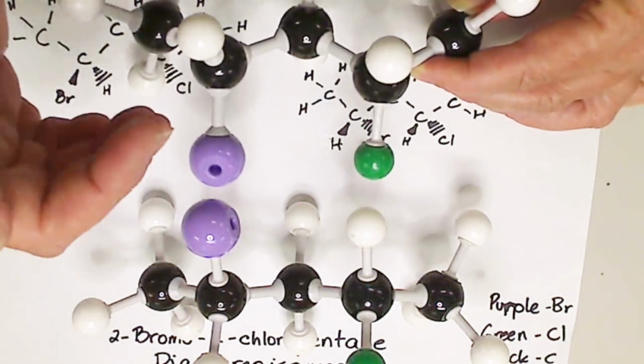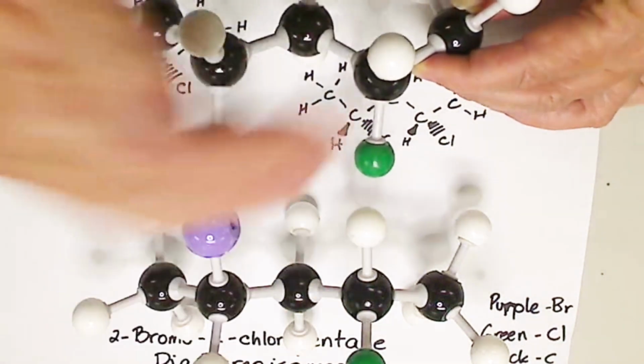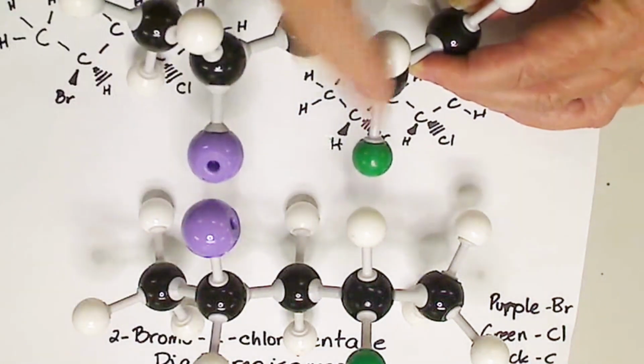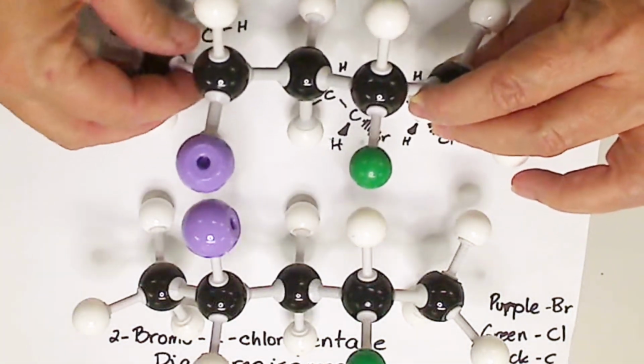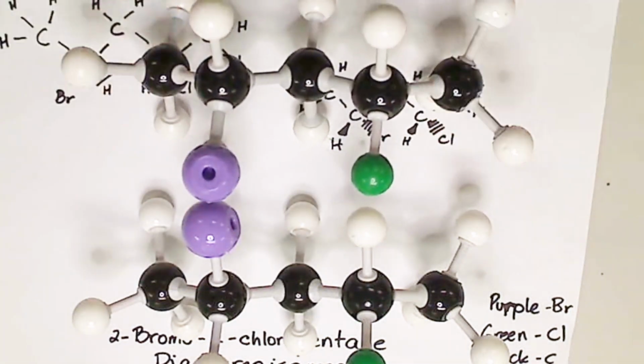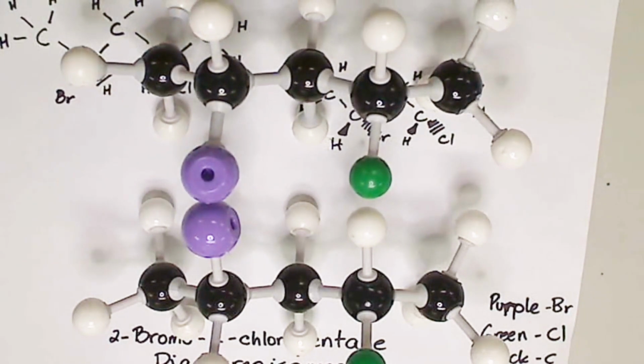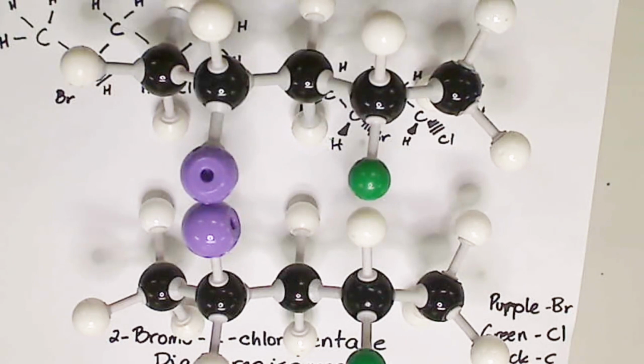It is definitely a different arrangement. But it's not a pure mirror image because this one is not the mirror image. This is the same configuration as it was before. So when it's definitely not the same structural form, the same arrangement, we still call it a stereoisomer. But if it's not an exact mirror image, we then call it a diastereoisomer.